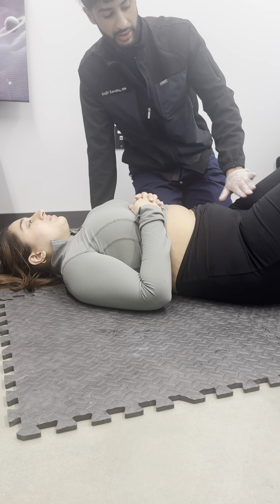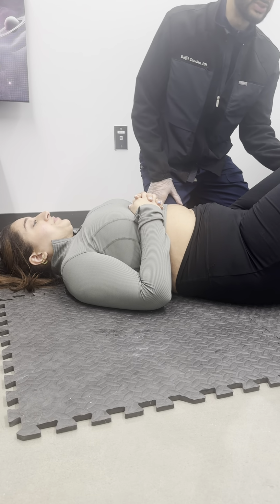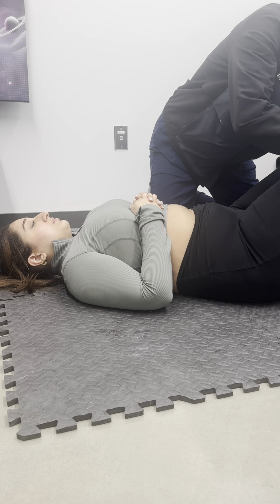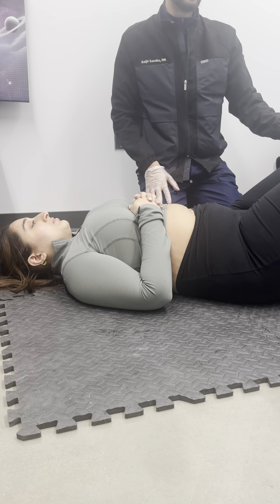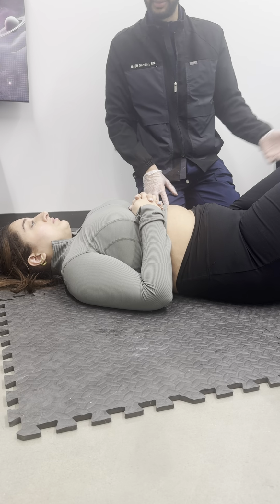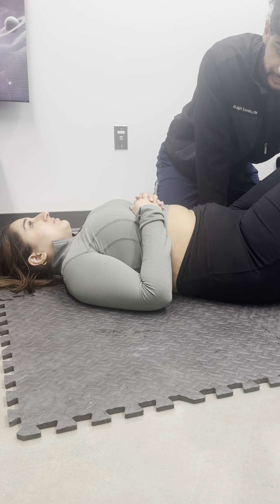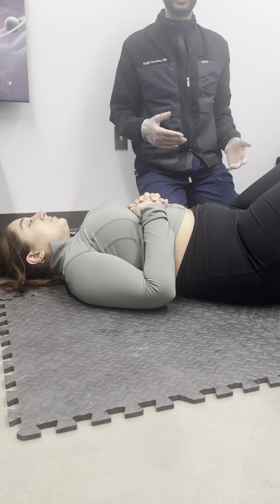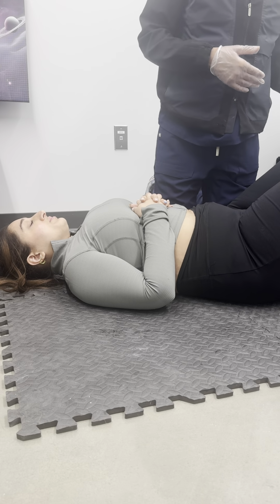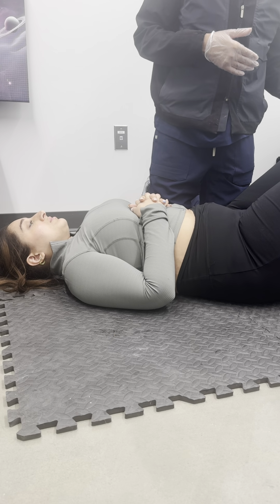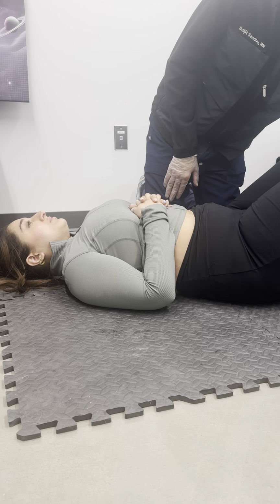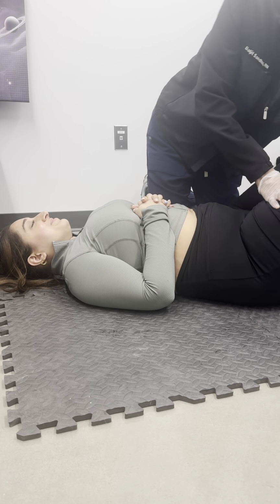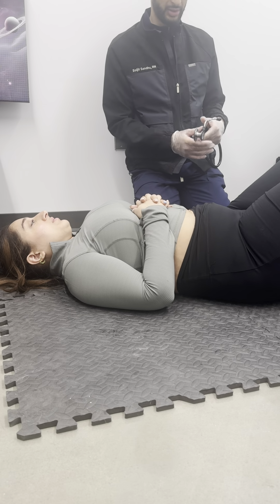Femoral artery is right here, which we're going to defer. We're going to now palpate the popliteal. +2 popliteal pulses. Next, we're going to go to the posterior tibial. +2 pulses in the posterior tibial. Next, we're going to go to the dorsalis pedis pulse. +2 pulses over there. Can you please lower your lower extremities?